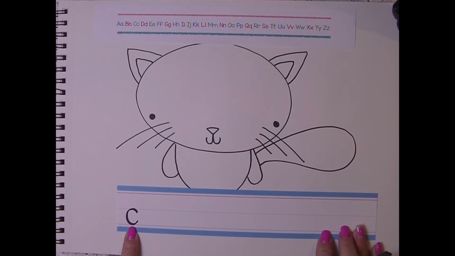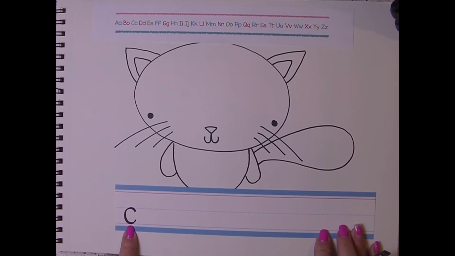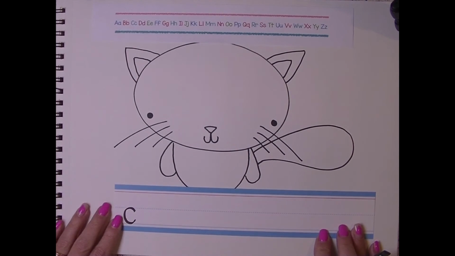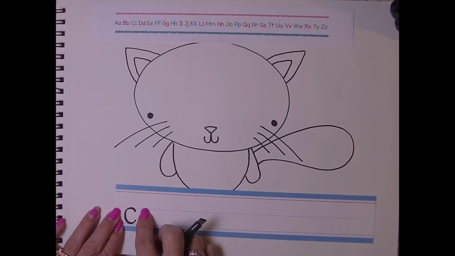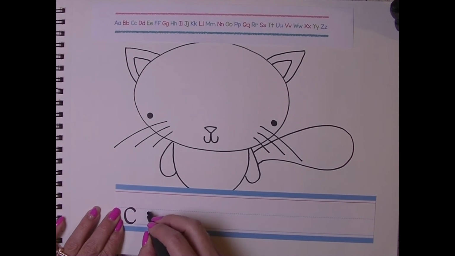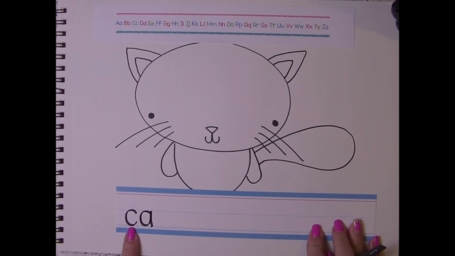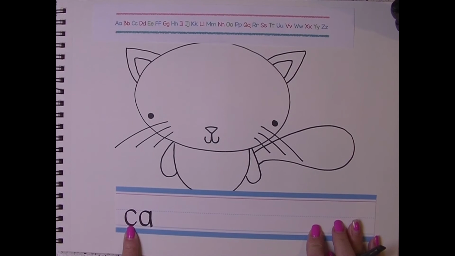Okay, let's think this out. Ah, ah. Yell out the letter you think it is. Did you say A? Because A says ah. Okay, let's do an A. Again, lowercase. So we're going to come below these dotted lines, and we're going to go around, don't stop, up and down. Okay, let's put our finger under the letter and read what we have so far. Cat.